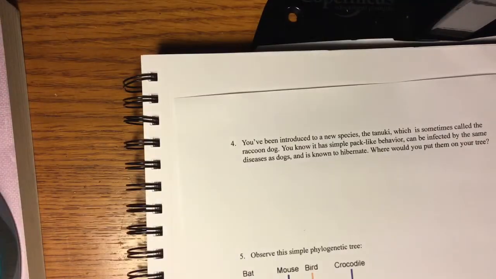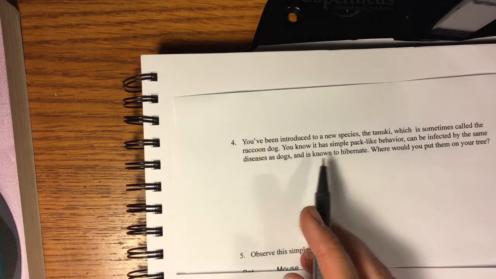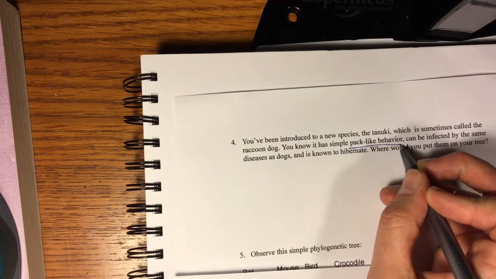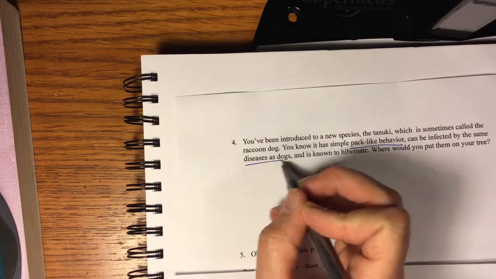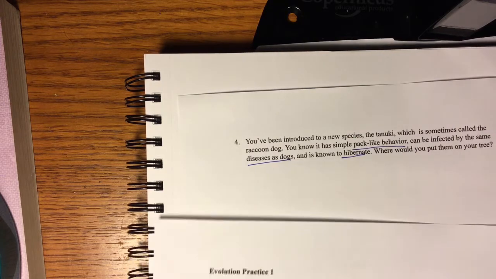Okay, moving on. You've introduced a new species, a tanuki, which is sometimes called the raccoon dog. You know, it has simple pack-like behavior, can be infected by the same diseases as dogs, which means it's very closely related, and it's known to hibernate. Where would you put it on your tree?